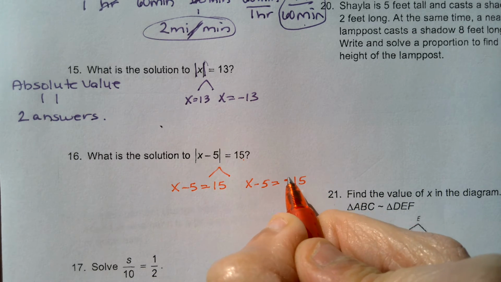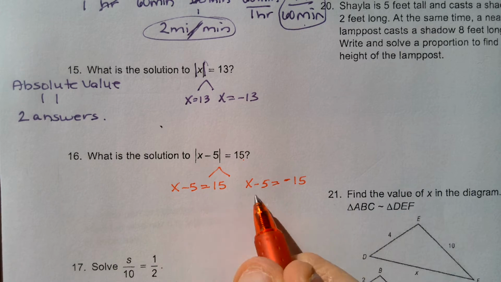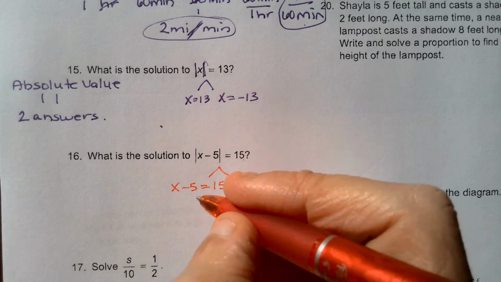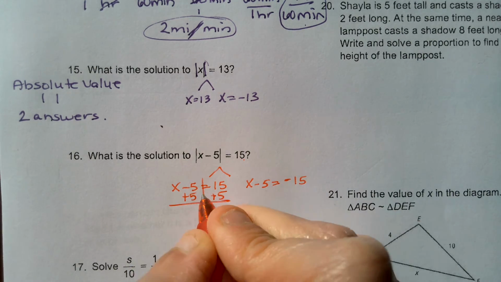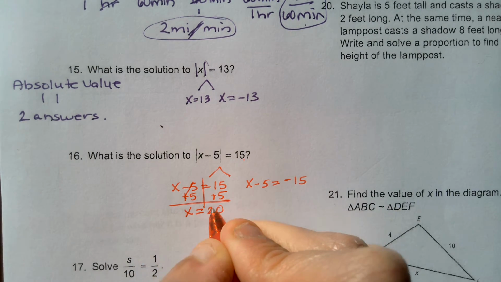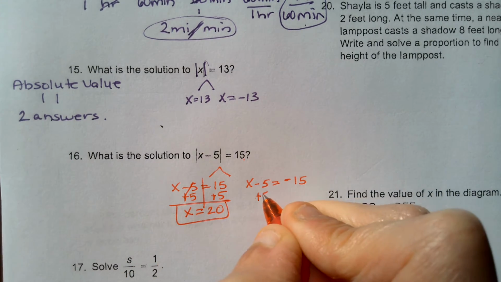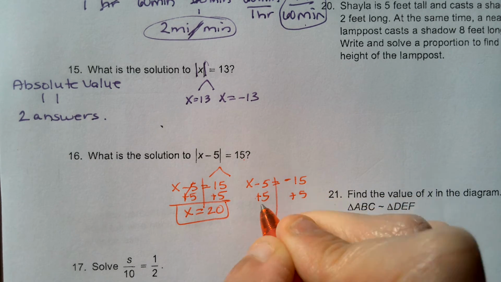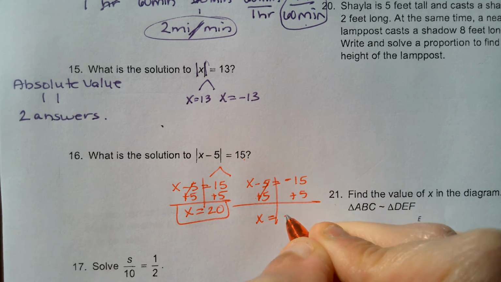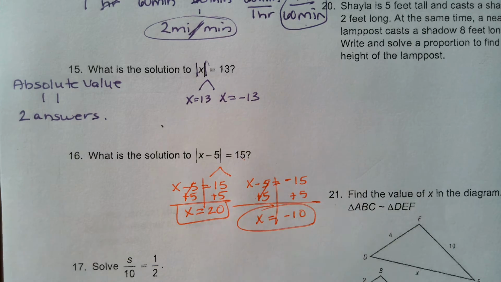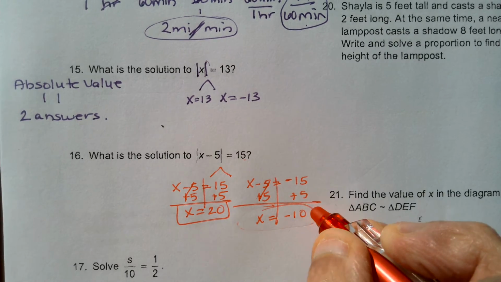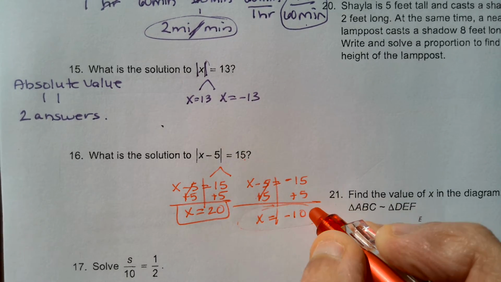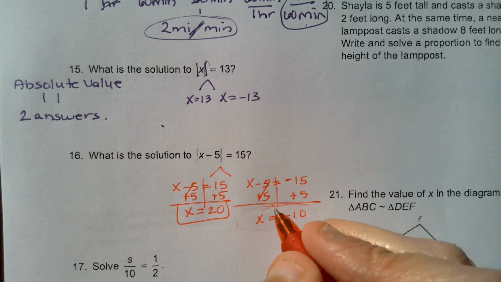One's positive, one's negative. Now I solve both of them, and I'll have my answers. So draw the line. Got one of them, it's 20. Draw the line. And there's the other. That bothers me. Why did I box one and circle one? That is not pleasing to the eyeballs.